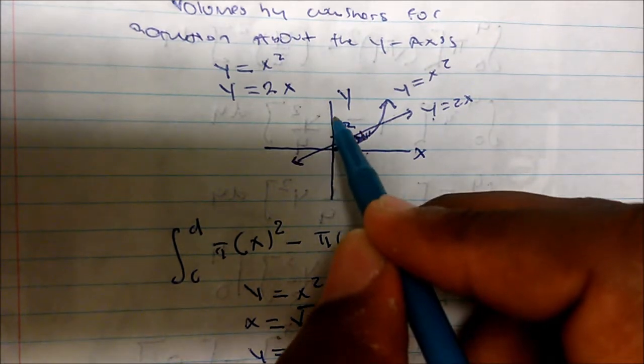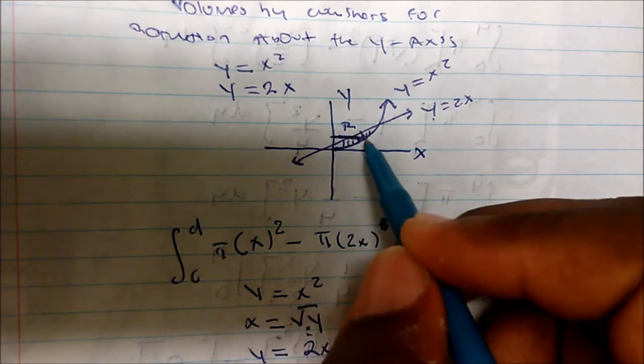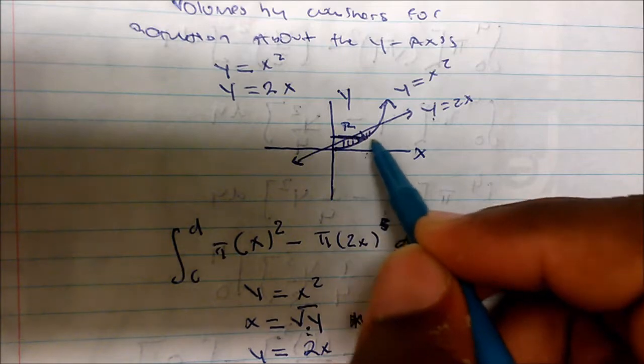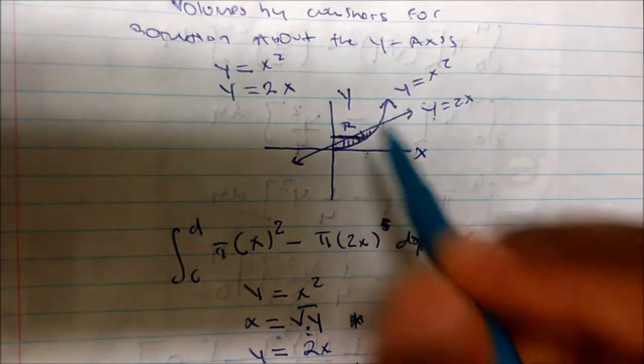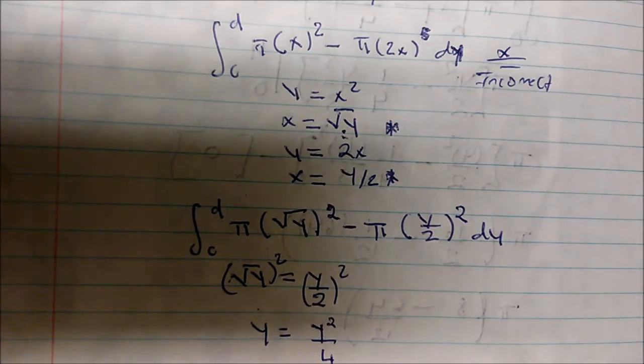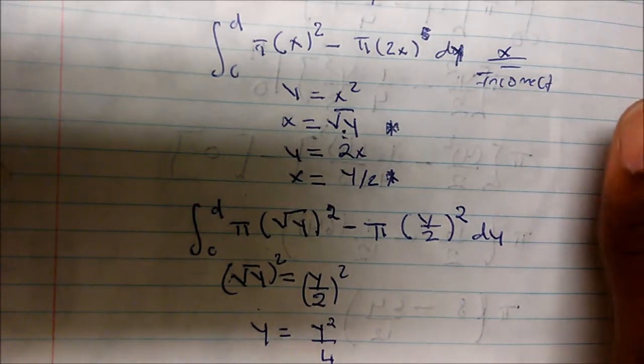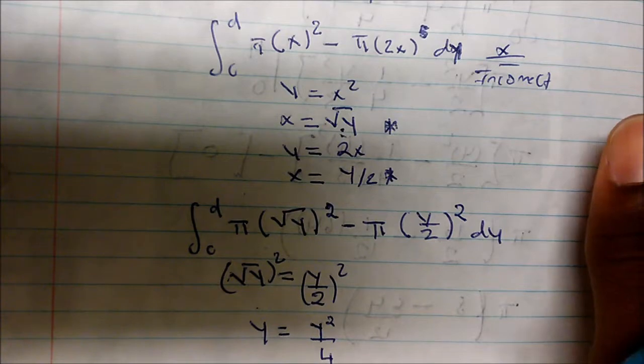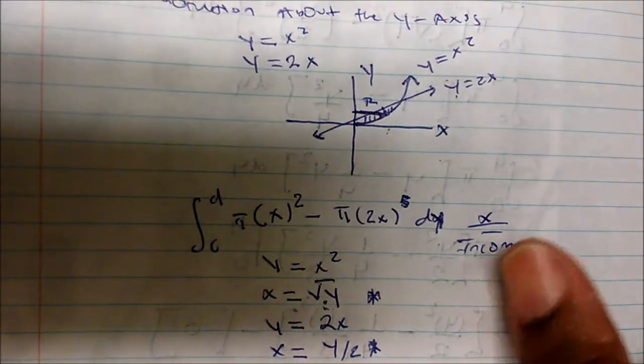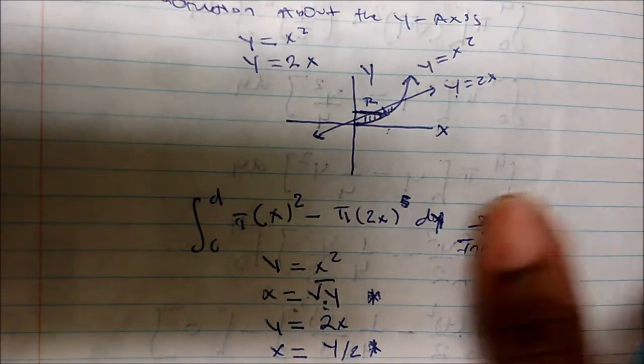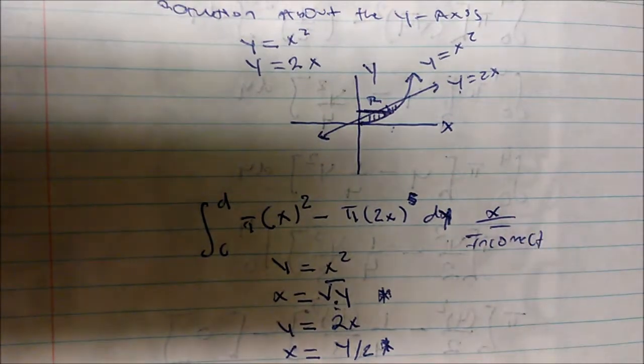But if I'm walking along the y-axis, my upper function is given by the square root of y. So that's the difference between the x-axis and the y-axis. Not much different, you just have to be careful of your limits of integration. The general formula for the y-axis is given by this whole video.